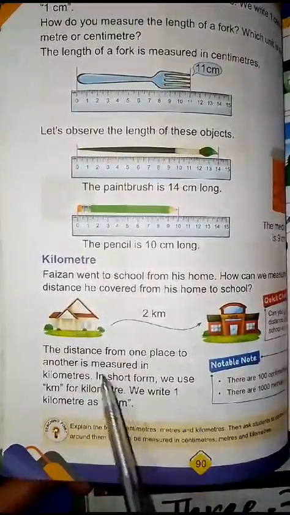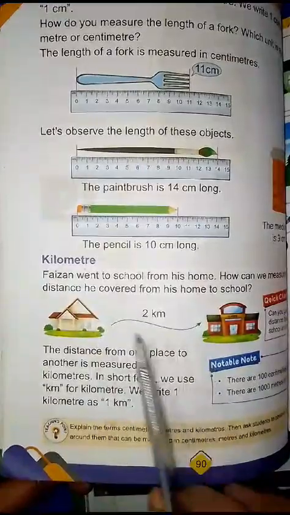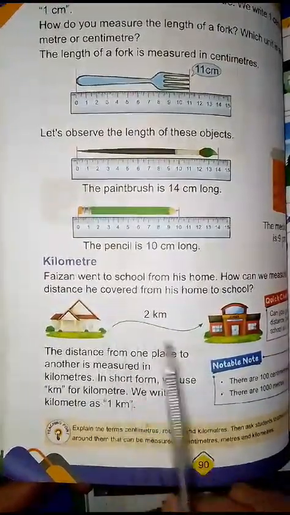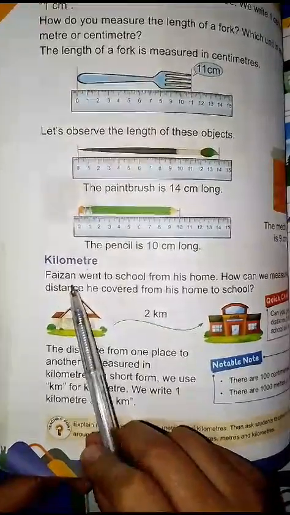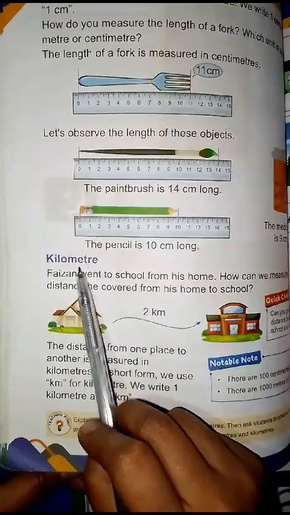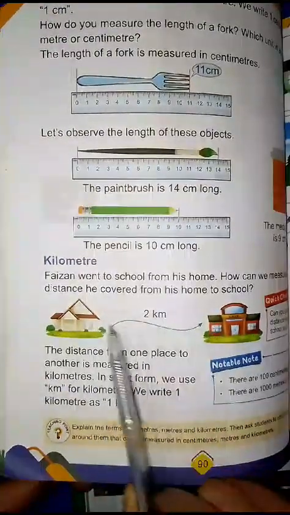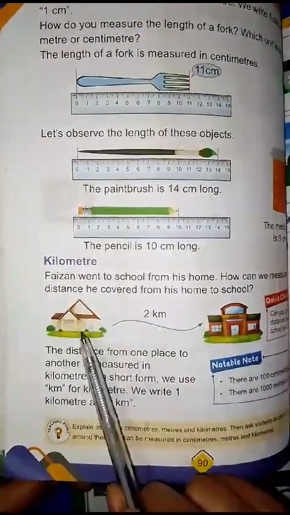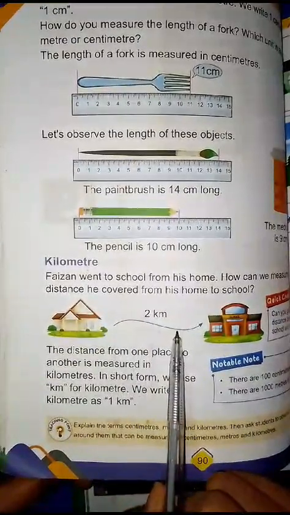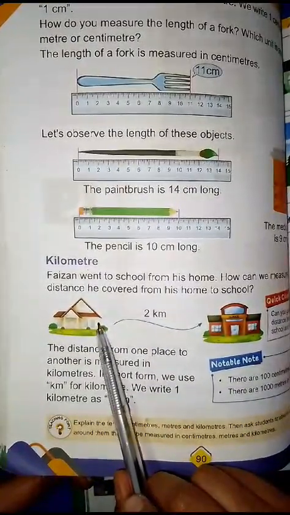We will measure the distance between two buildings through the kilometer, and likewise for the distance between places.